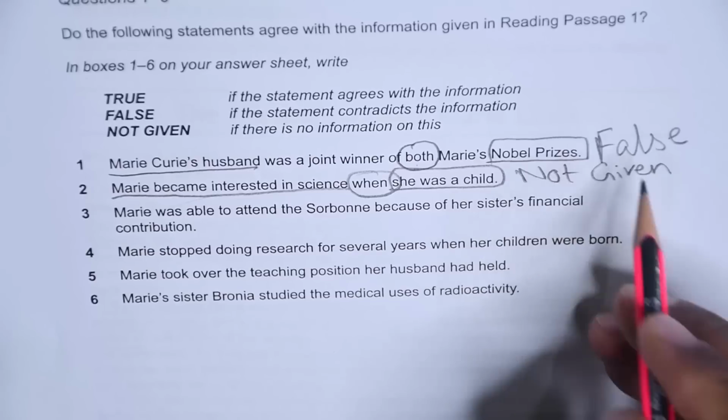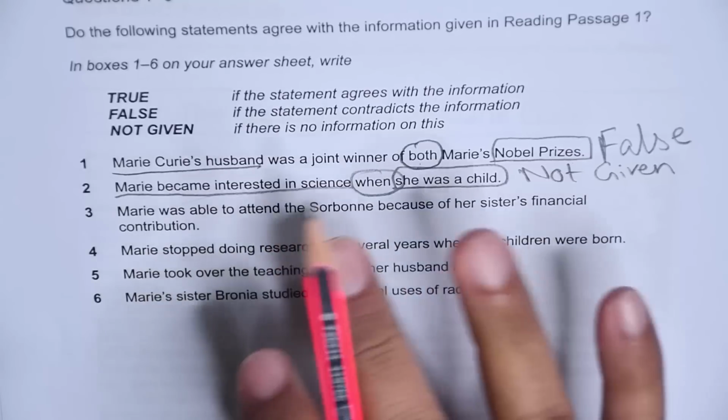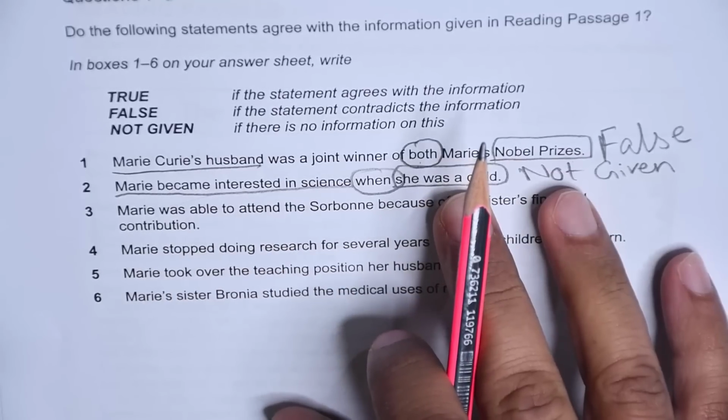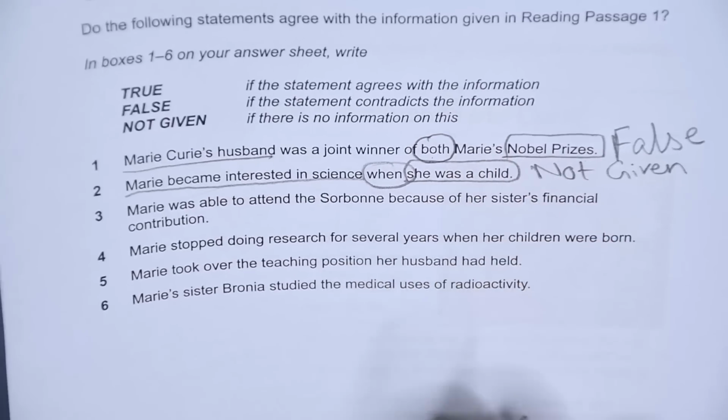Now we have true, false, not given in section 1. That's why it's easier. Don't worry. In the same series we have true, false, not given in section 3. I'll sort that out for you as well.